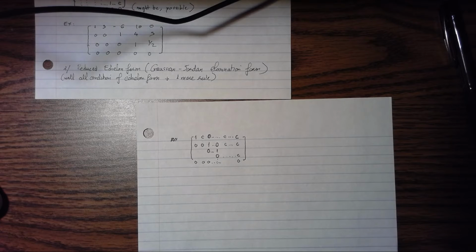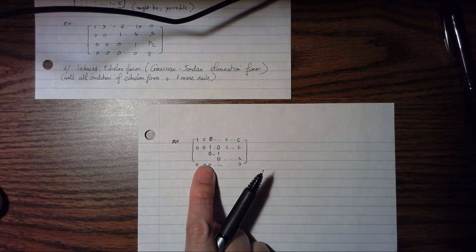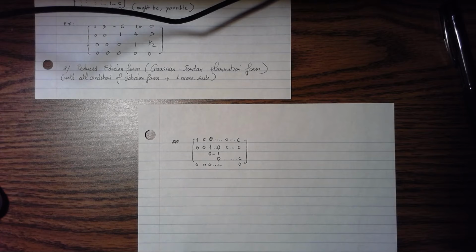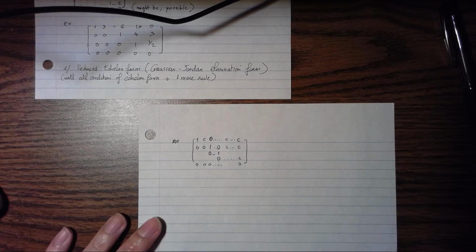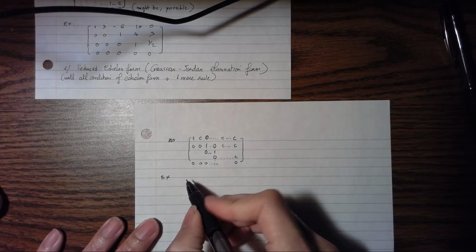So that is the rule we add to the echelon form rules to obtain the reduced echelon form. It means that if you have a 1, the entries above and below that 1 must be 0. Example: I have something like this.